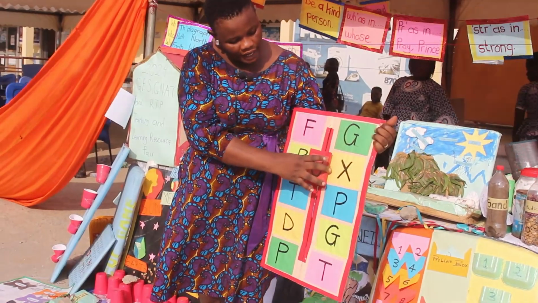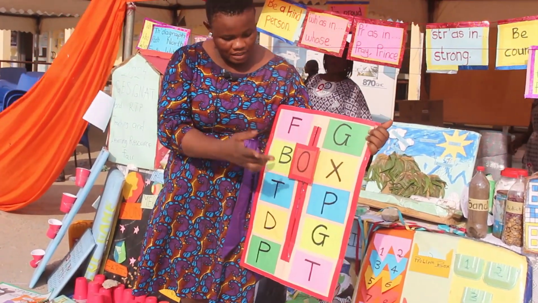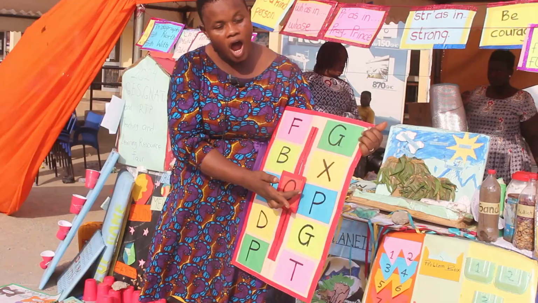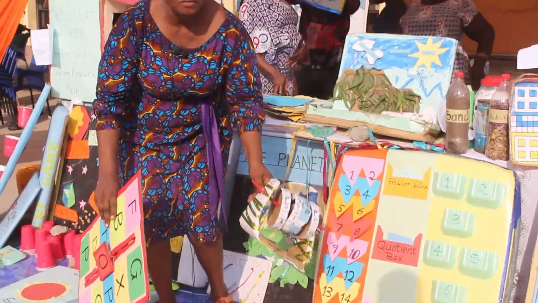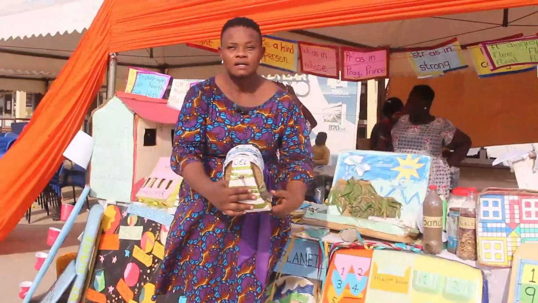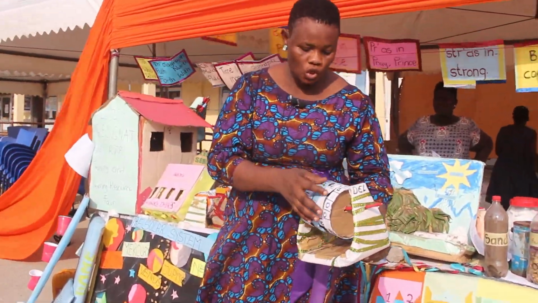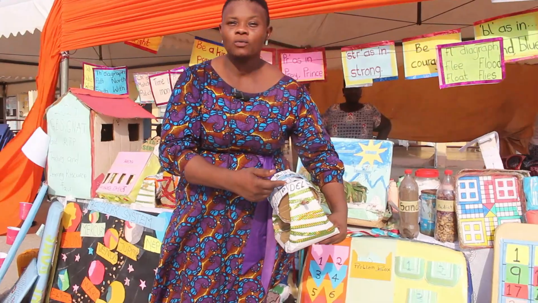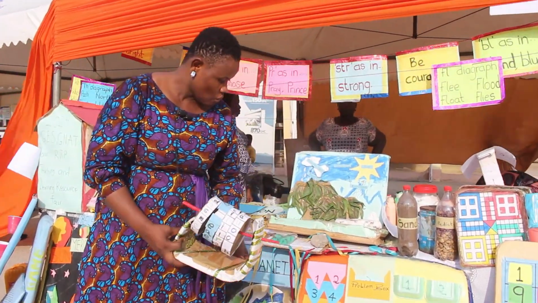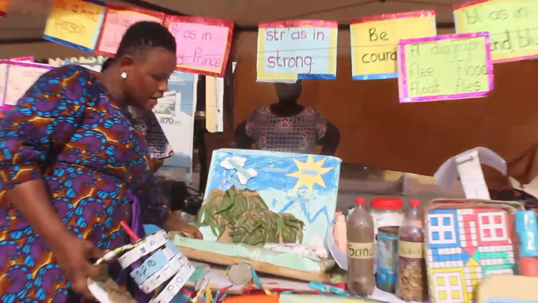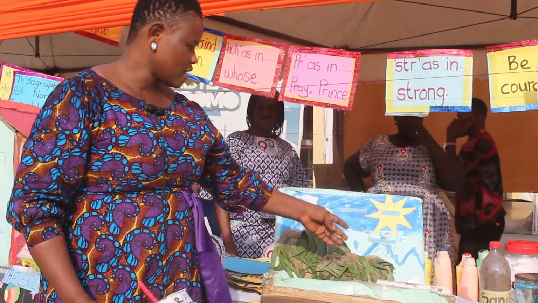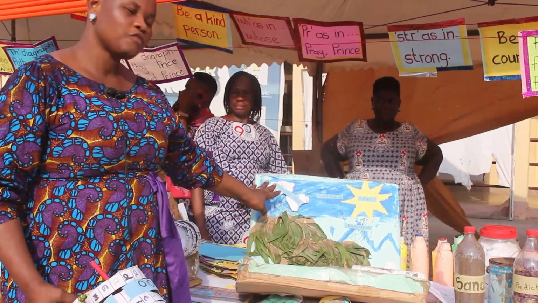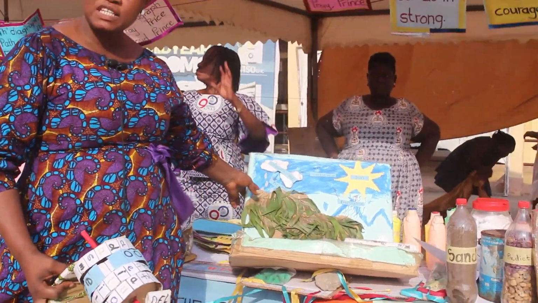Fog. When you roll it down, box. Down, up, top. There are lots of materials here. We have another one here which talks about the formation of words. So you can roll when you are on a word, then you pick your word. We also have some here which talks about the formation of rain, how rain is formed from evaporation, condensation, formation of clouds, and then precipitation.